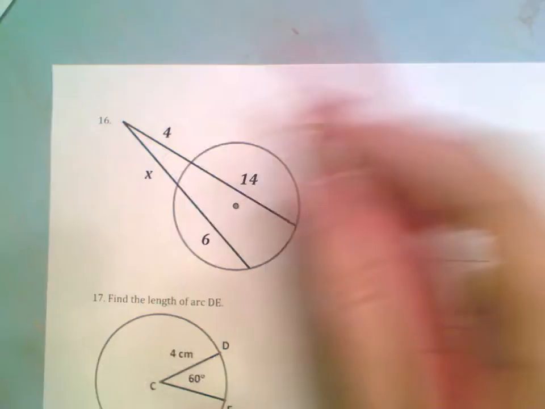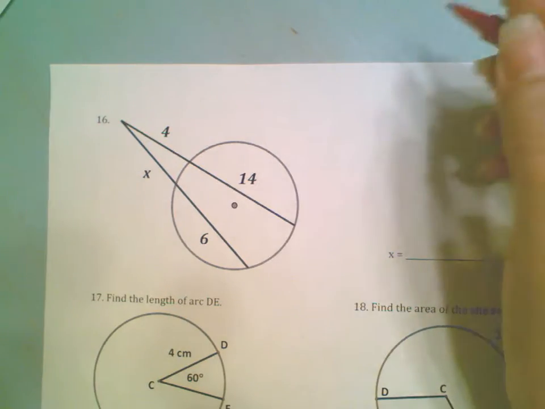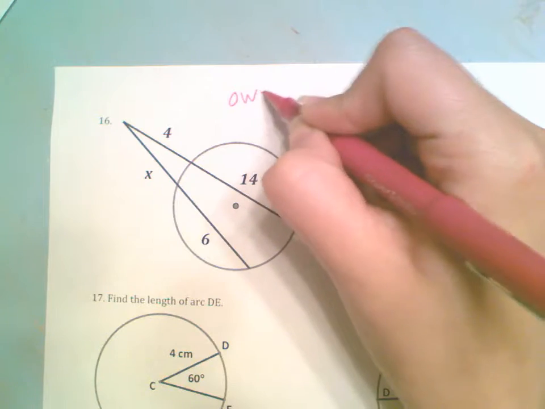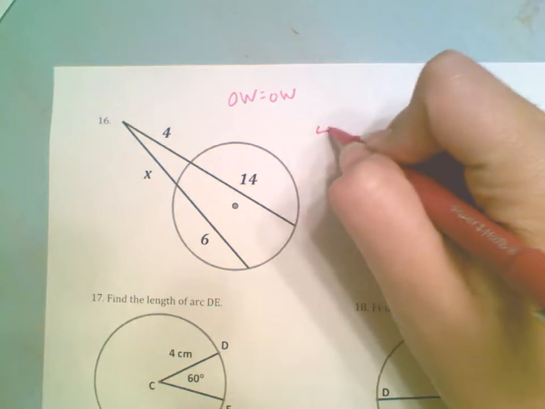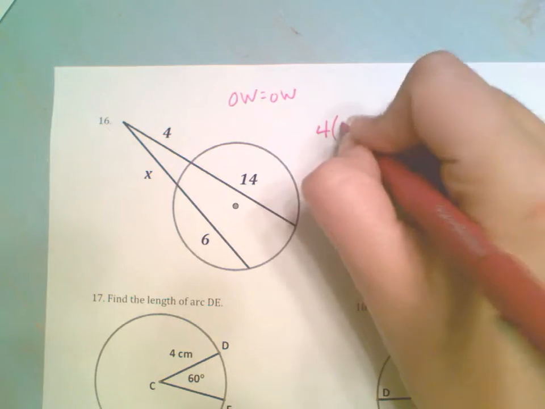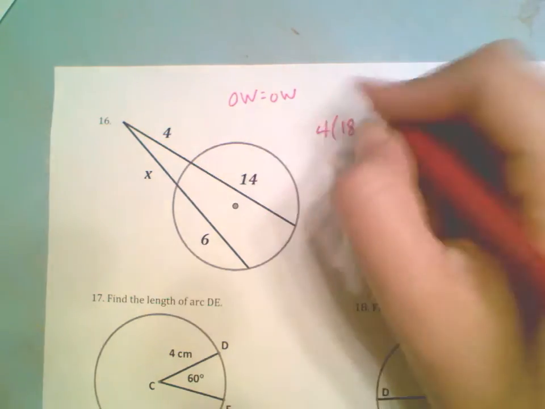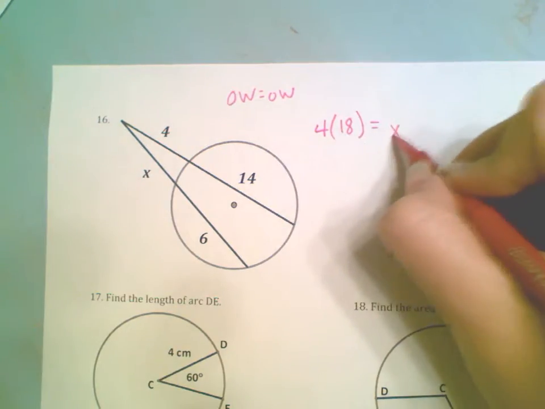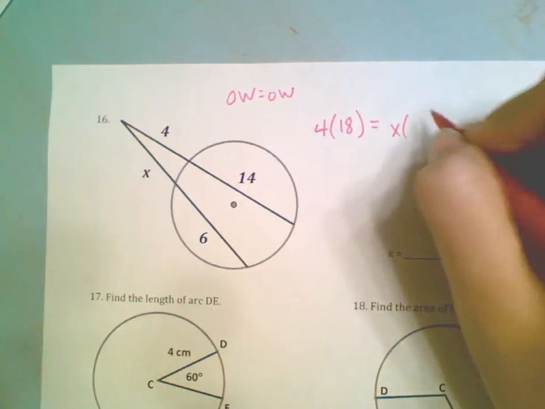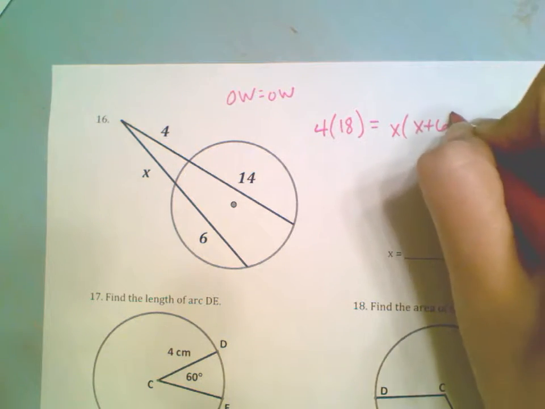For number 16, we'll be using OW again. So that's going to be the outside times the whole equals the outside times the whole. The outside of this segment is 4. The whole length is 18. Again, we added those together. We'll set that equal to the outside, which is going to be x, times the whole thing, which is going to be x plus 6.